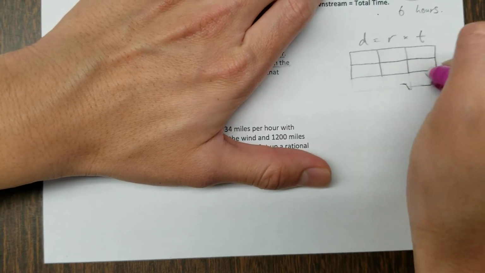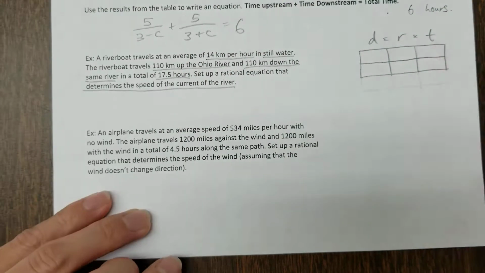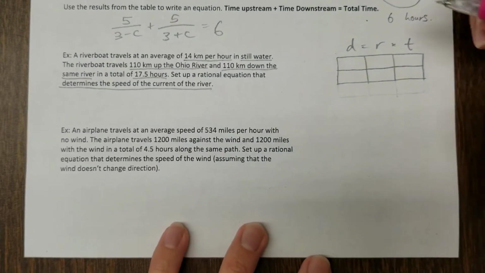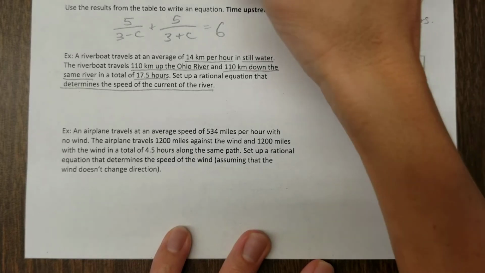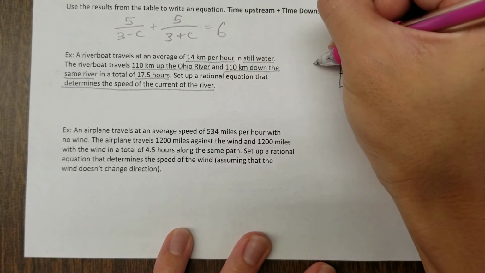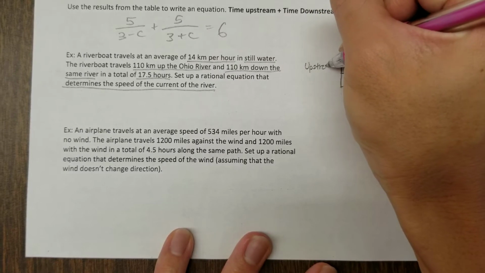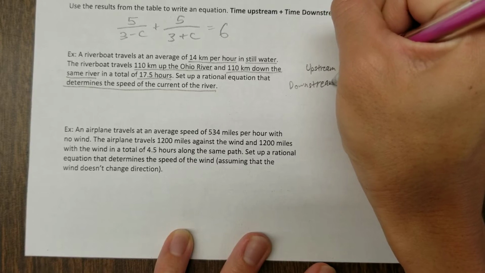Okay, so we just follow this format. One is going to represent upstream, the other one is going to represent downstream.